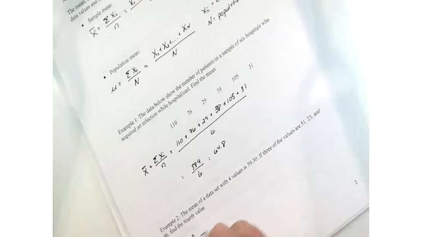So, how it's set up, we have the mean is equal to 39.50, which equals the sum of the data values over n. So the sum that we have is 51 plus 23 plus 46 plus our unknown data value, let's call it y.